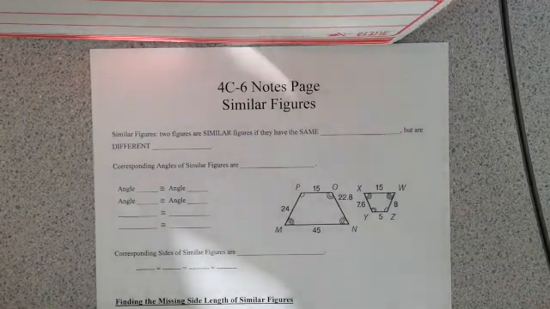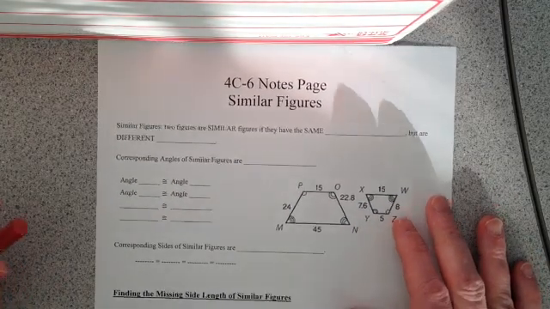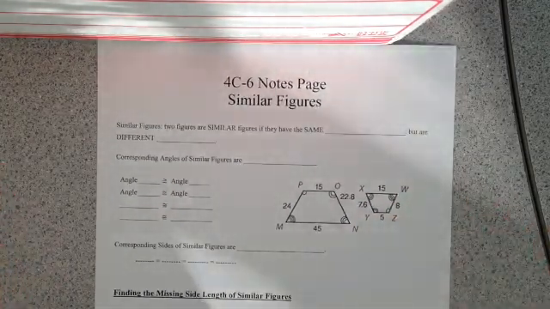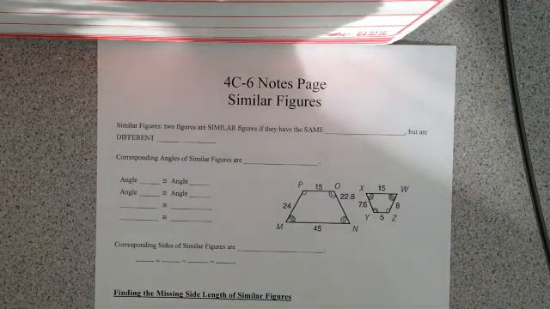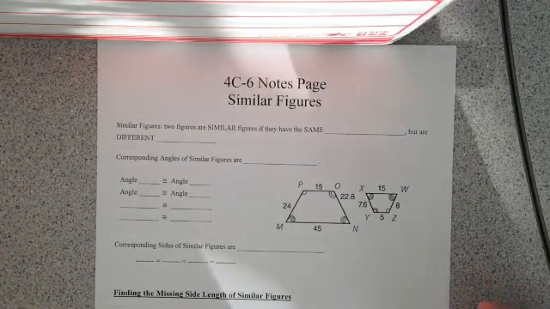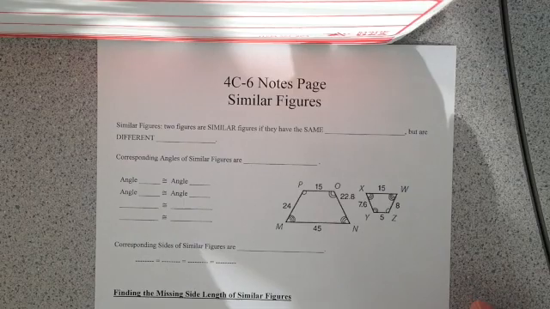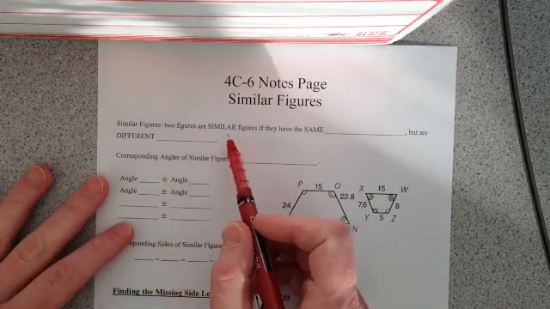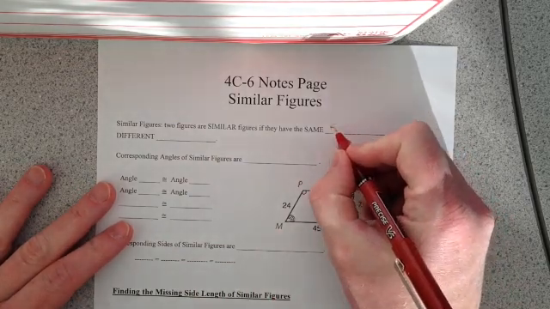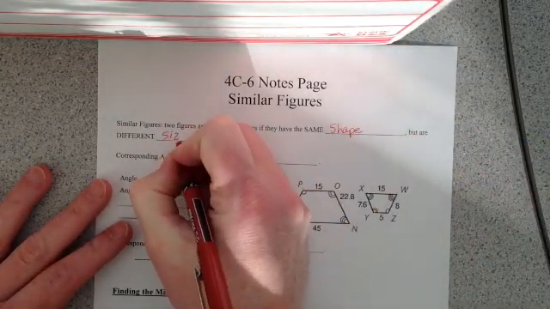Hello students, today we're going to look at similar figures. Now I know that we've talked about similar figures when we talked about dilations, because dilations form similar figures. When I use the scale factor and go from one figure to the next, they are similar figures because they have exactly the same shape but they're different sizes. So in order for figures to be similar, they have to have the same shape but be different sizes.